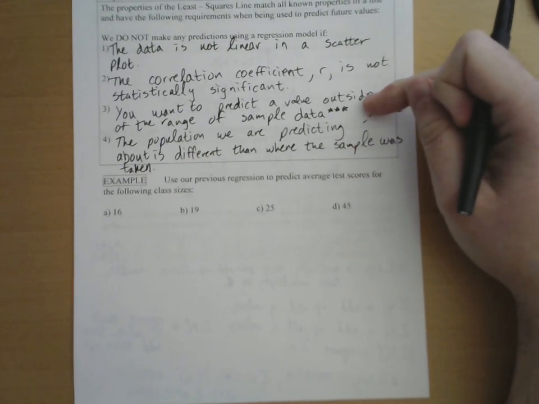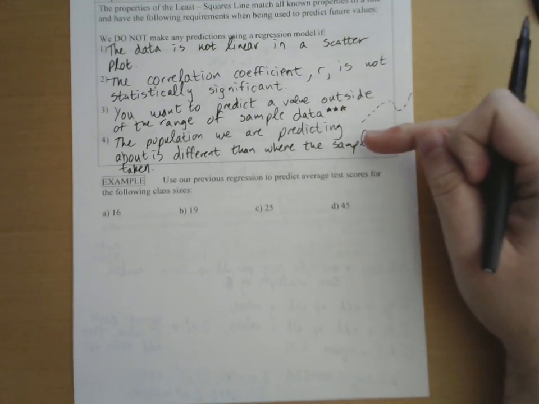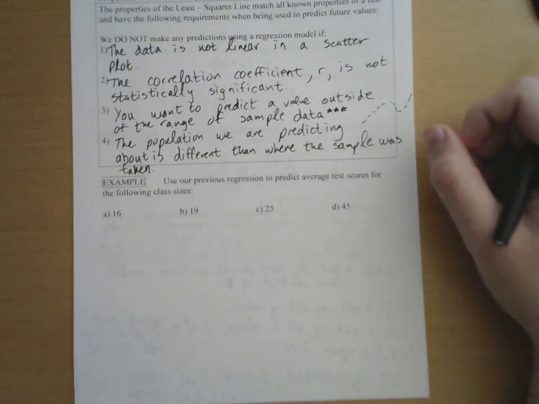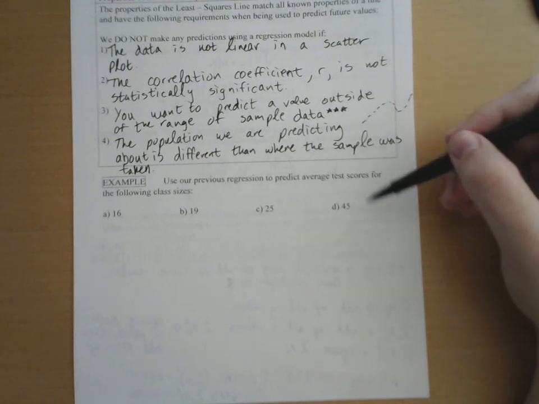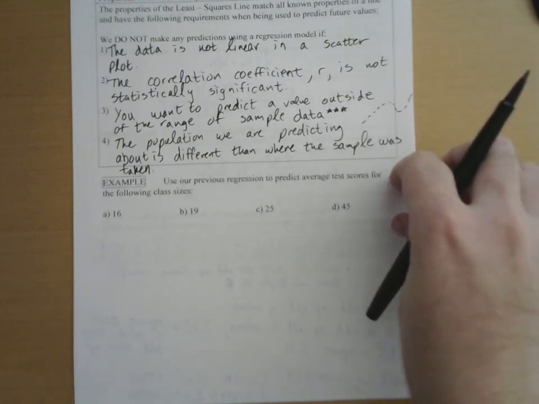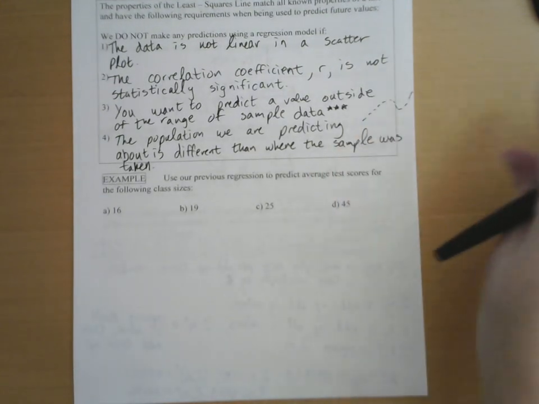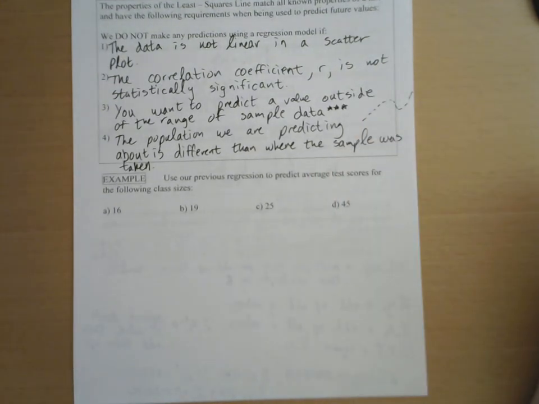You never predict outside the range of your sample, and you never predict somewhere else, whether that be geographic or abstractly different. Whatever you take models for, you do not use it to predict something that has nothing to do with your sample. So we're going to go through some examples, just doing some predictions here.